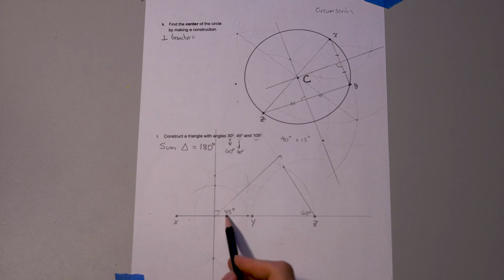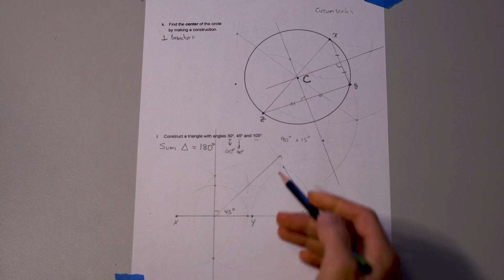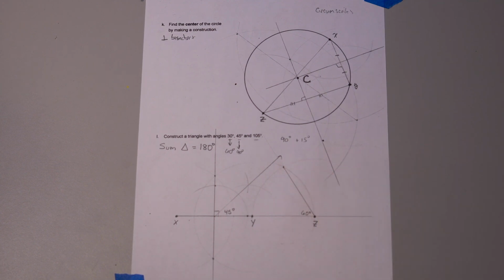Now if I had given you a problem that said construct a triangle with angles 45, 60, and 75, because 45 plus 60 plus 75 would give us 180, we would just intersect it here and we'd be done. But we need this to be 30. So we have to cut the 60 in half.